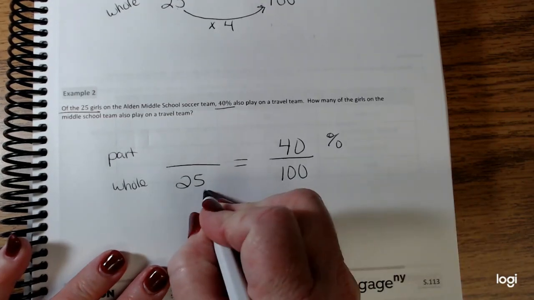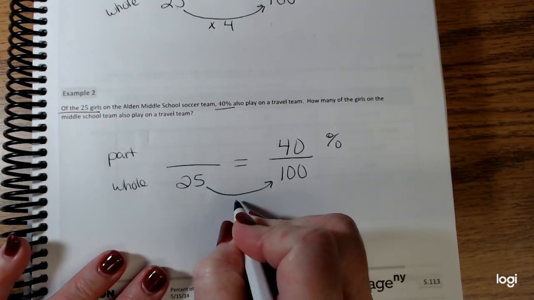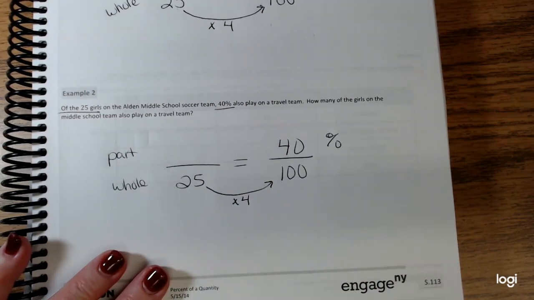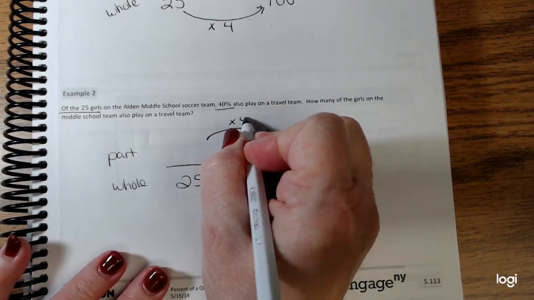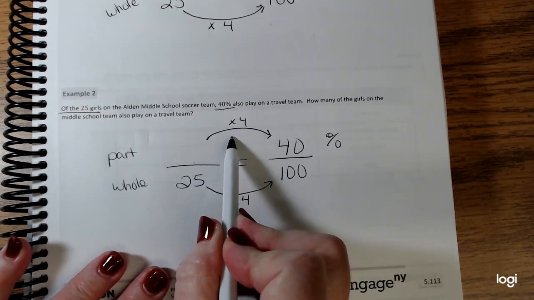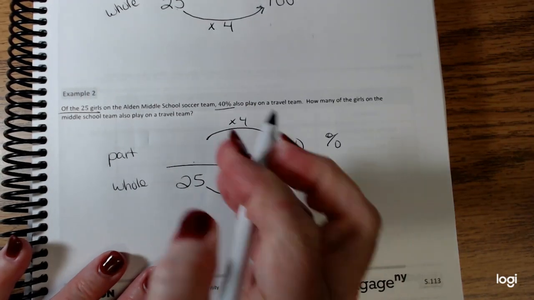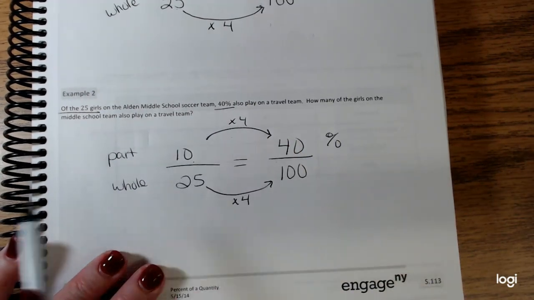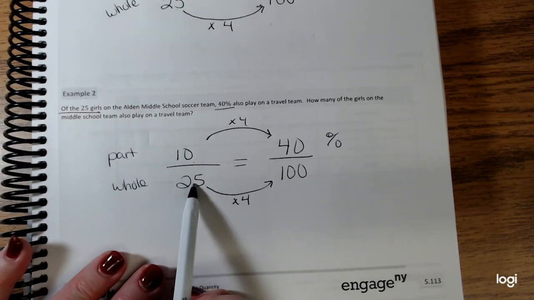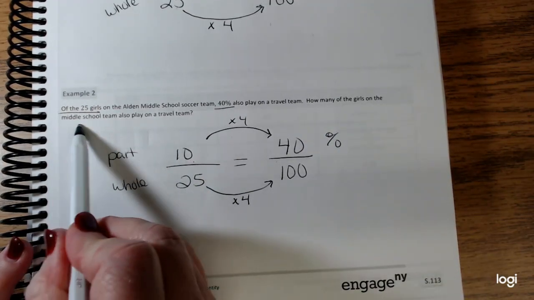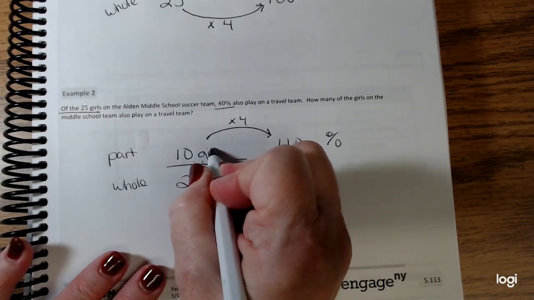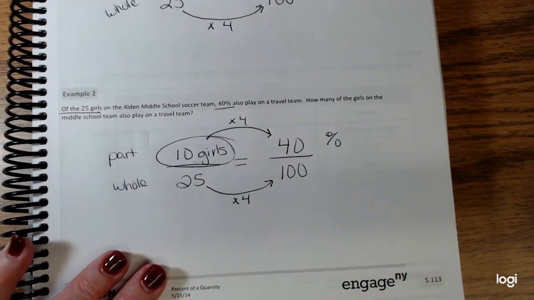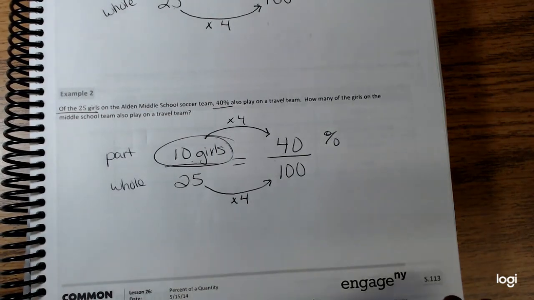So once again, I noticed that 25 goes into 100 again, 4 times. So that means I have to do the same thing up here. So something times 4 is 40. Oh, that would be 10. So 10 out of the 25 girls. How many of the girls on the middle school team also play on a travel team? 10 girls. All right, let's do some more practice. Go ahead and turn your page, please.